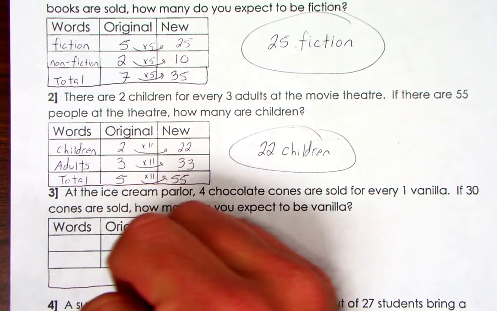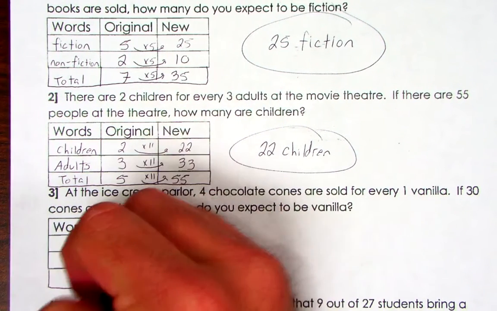Ice cream sounds good, but not today because it's like 20 degrees outside, so we're all freezing to death.